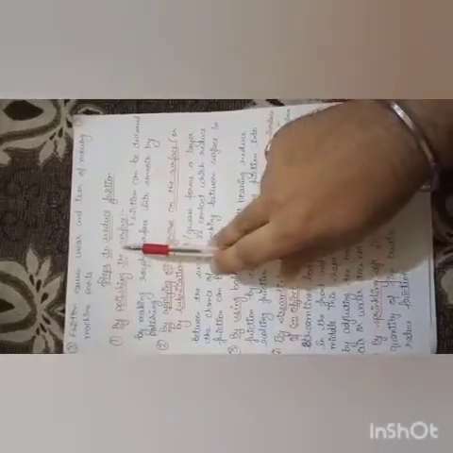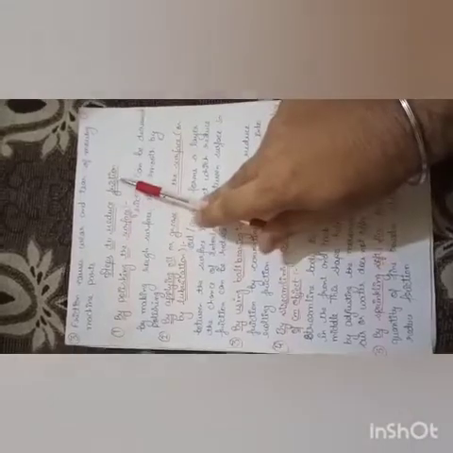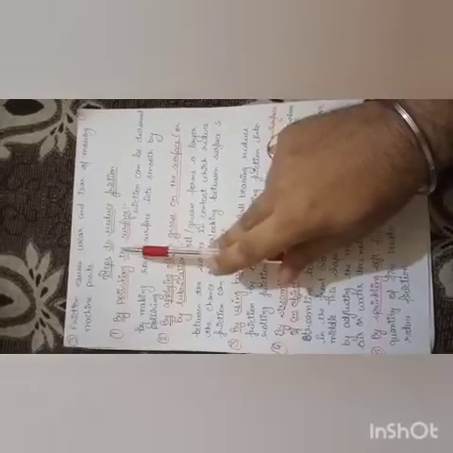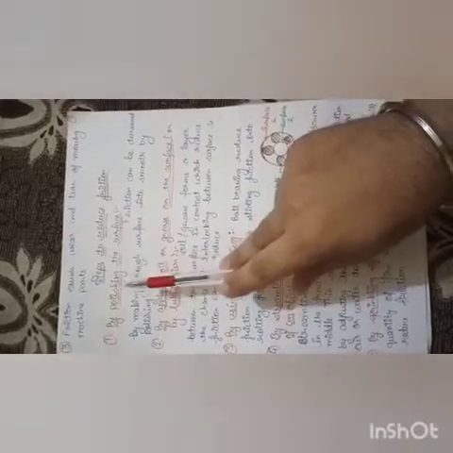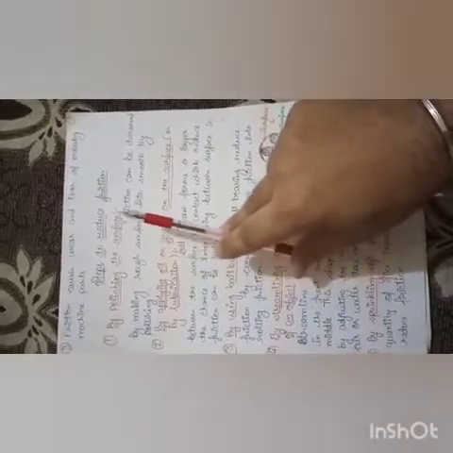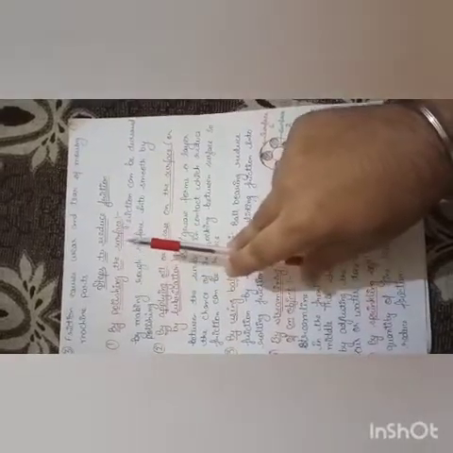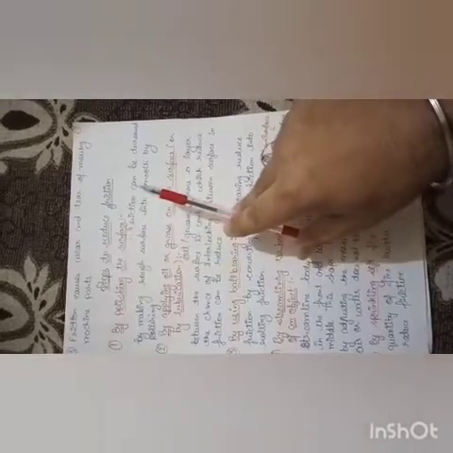Now, the next topic is steps to reduce friction. How can we decrease friction? Friction can be decreased by the following steps. The very first step is polishing the surface. As we know, a rough surface offers more friction and a smooth surface offers less friction. So when we convert a rough surface into a smooth surface, in this way friction can be decreased.